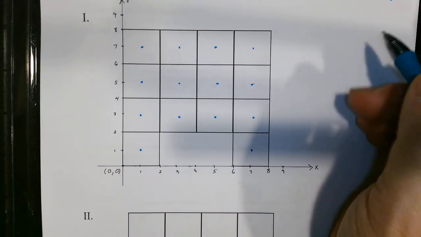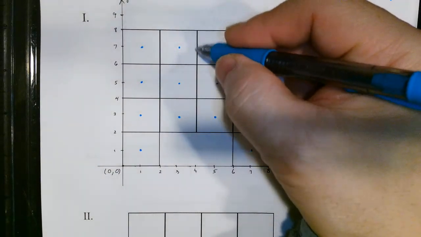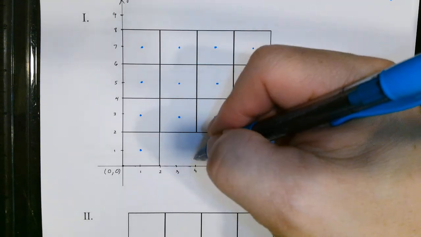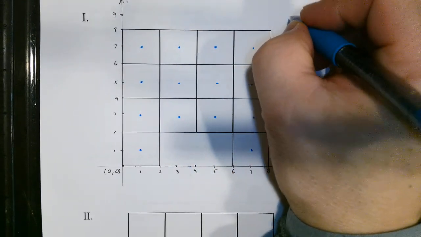So let's see if that's true. We know x sub cm by default has to be 4, but let's work it out.